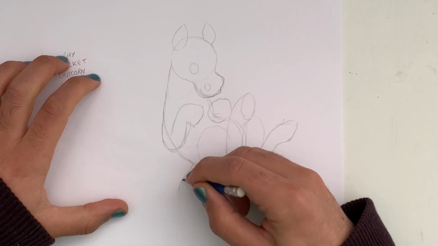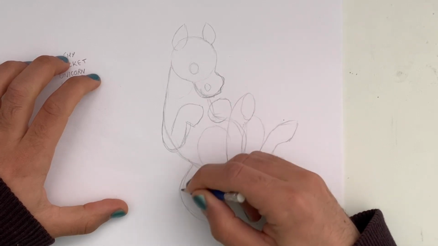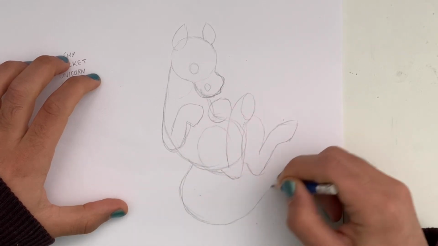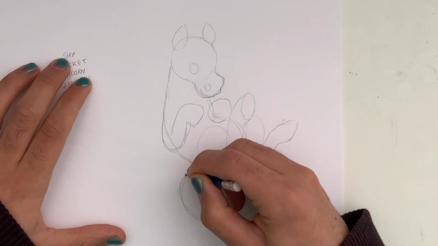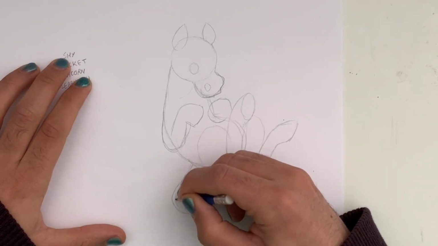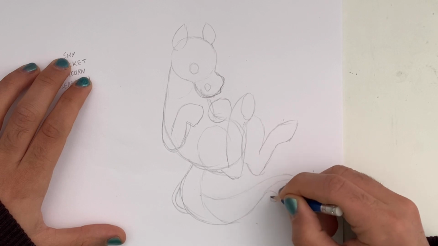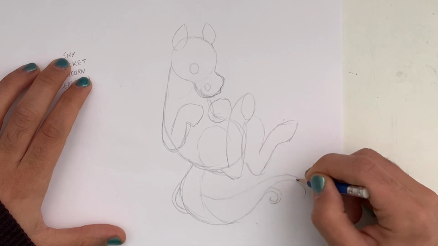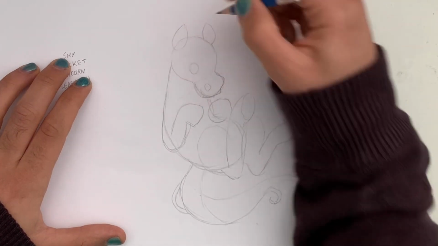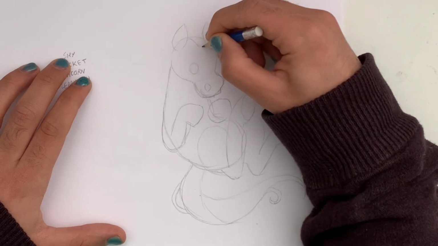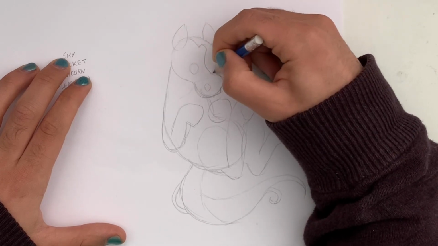So what we'll do here is we'll add the tail. Like that.